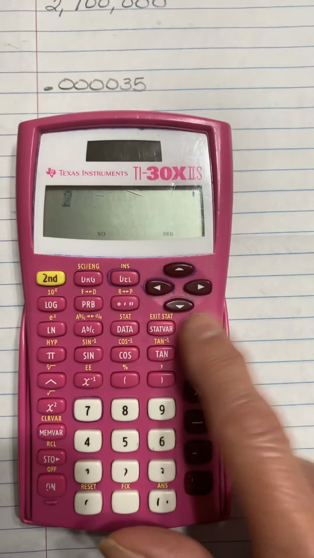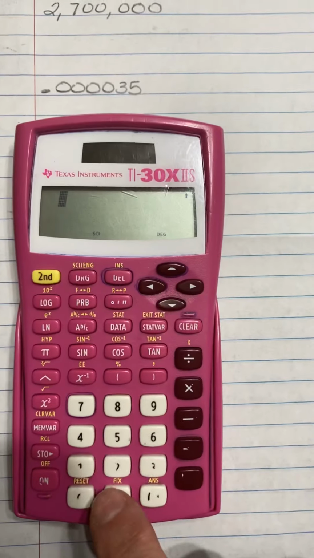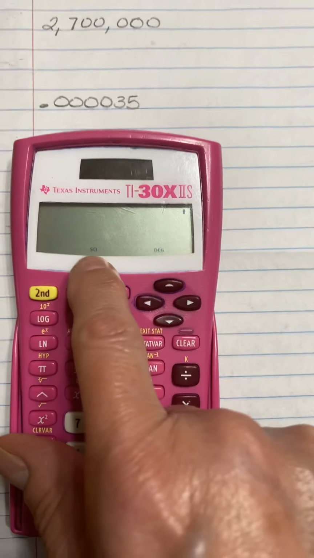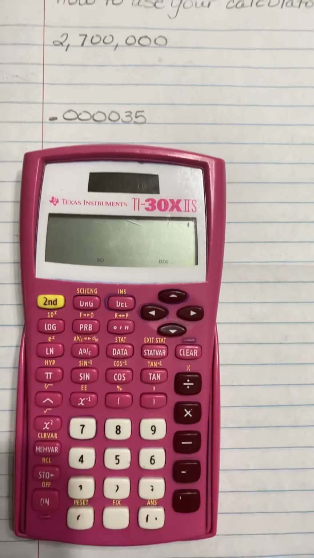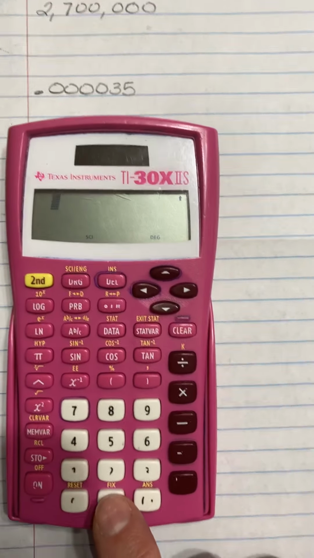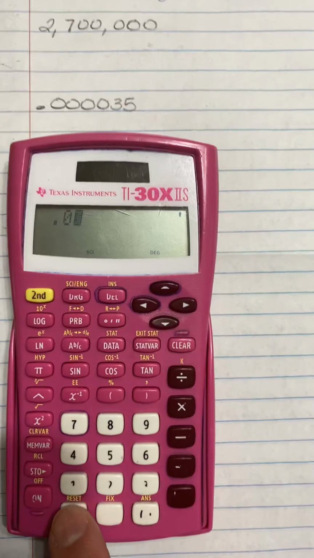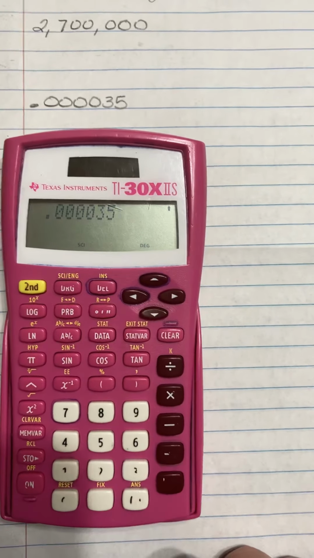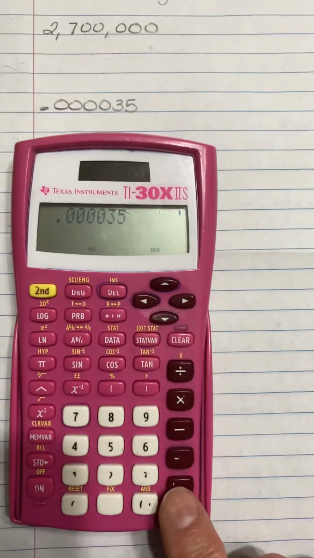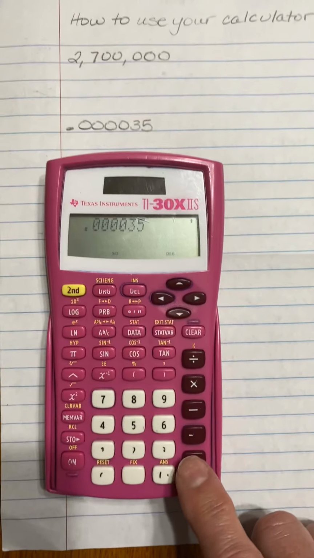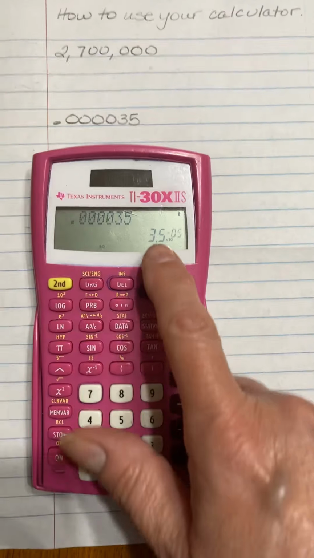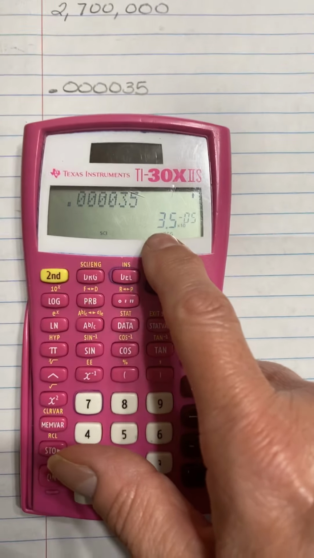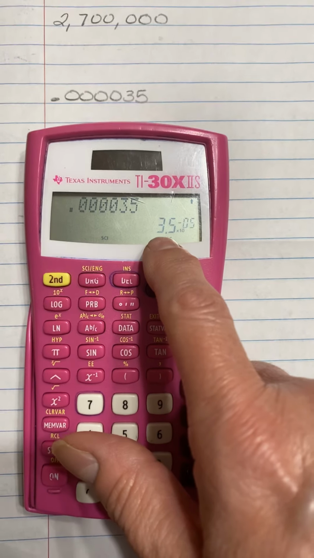Let's do the very small number now. Remember, we're still in scientific notation, so I'm going to work right in scientific notation. It shows it right here. We don't have to put it back each time. So now if we go point, with 4 zeros and then 3, 5. We're already in scientific notation, so now I can just hit the enter button and it will give me the scientific notation form.